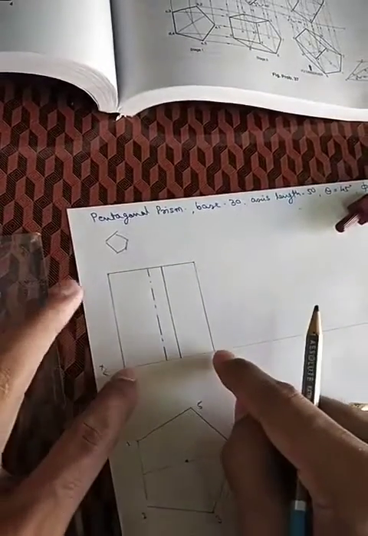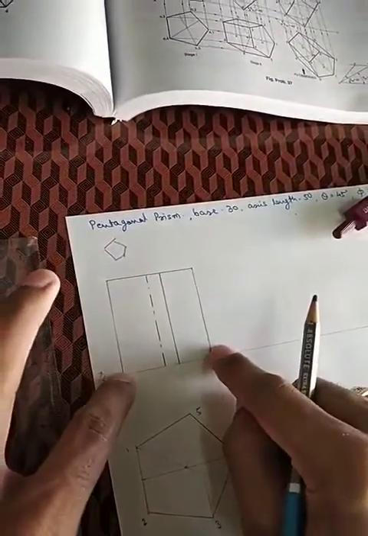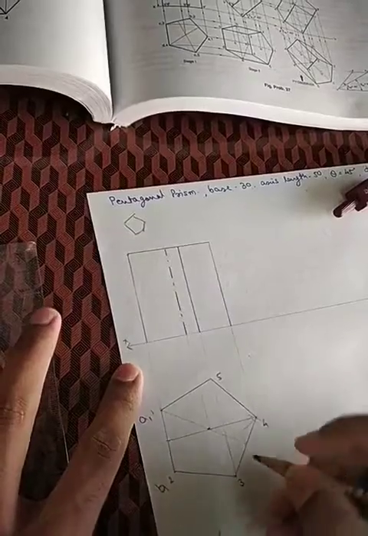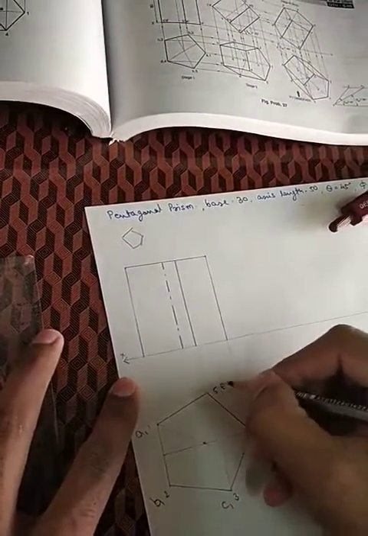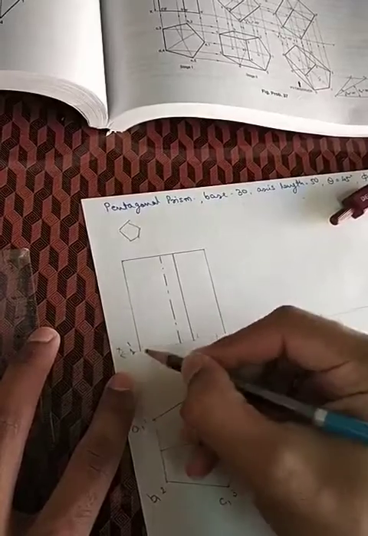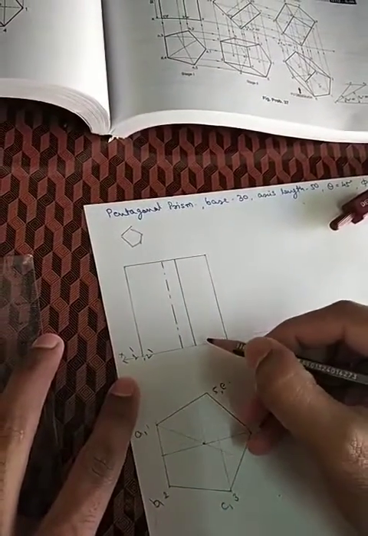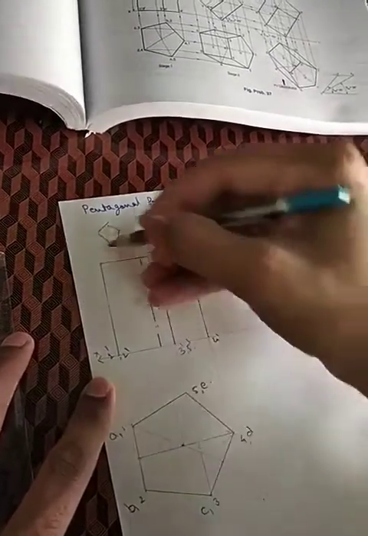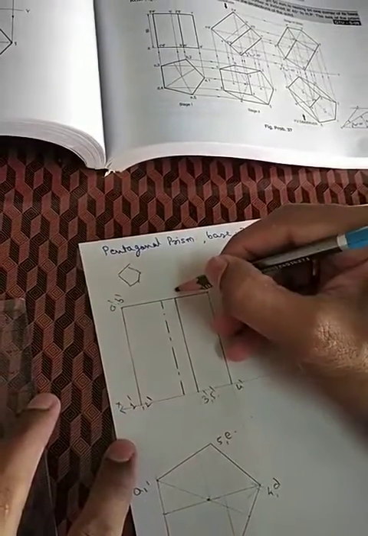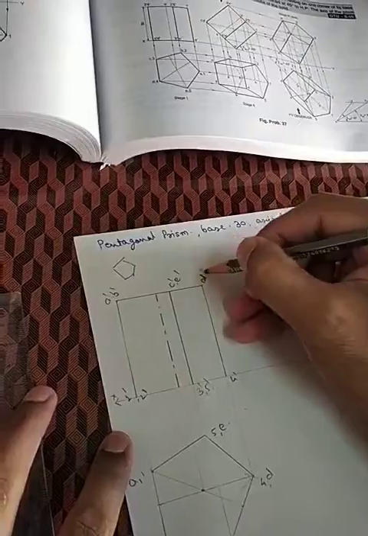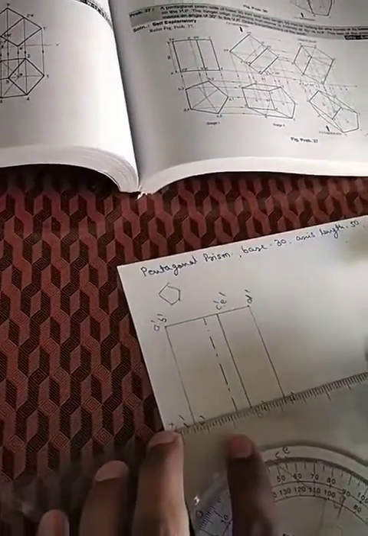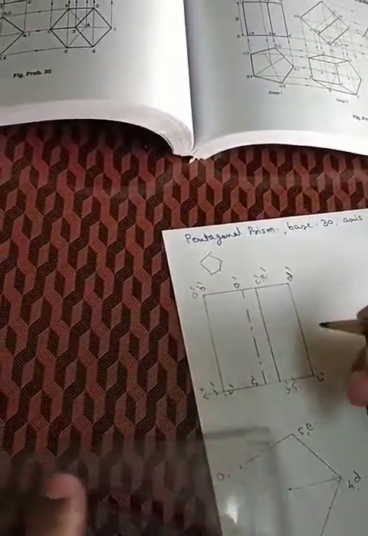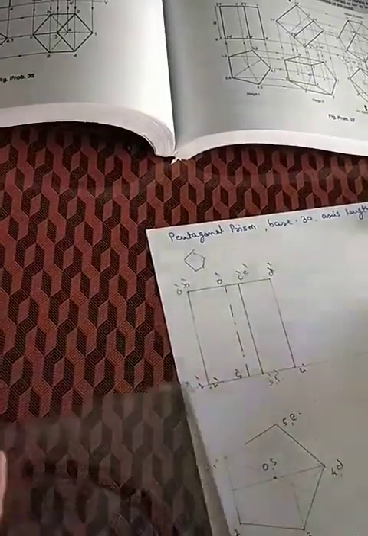Now in a prism we have an upper surface and a lower surface, so my nomenclature becomes double. I can write A, B, C, D and E here also, so that my front view becomes 1 dash, 2 dash. This will be my 3 dash, 5 dash, and this will be my 4 dash. Similarly, this becomes A dash, B dash, this becomes C dash, E dash, and this becomes D dash. And the center, for example, is O dash and this will be S dash, so it becomes OS.